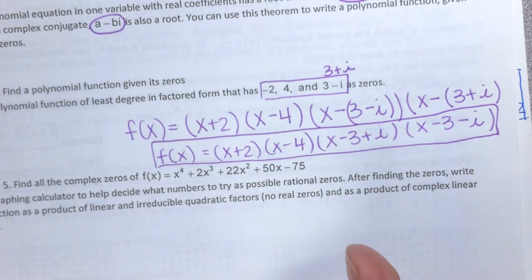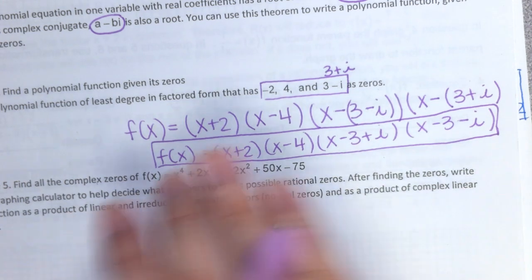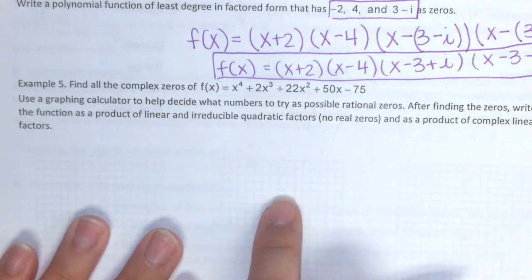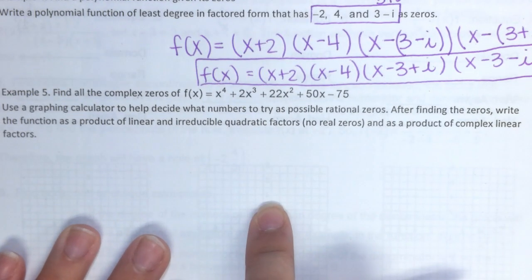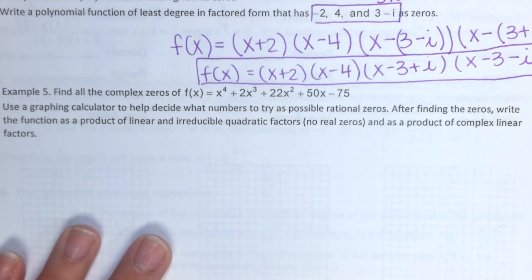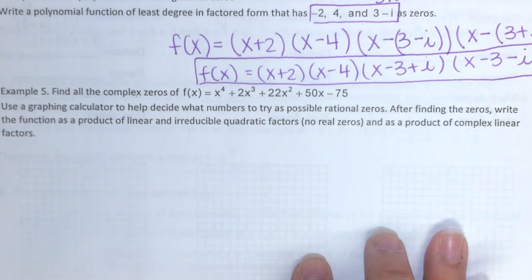That's all I meant, like, are we going to have to do this and then do anything with synthetic division or something like that? That's all we're doing with this. Or we're solving it out like we're doing on this last one. It says find the complex zeros of this equation right here. Use a graphing calculator to help decide what numbers to try as your possible rational zeros.